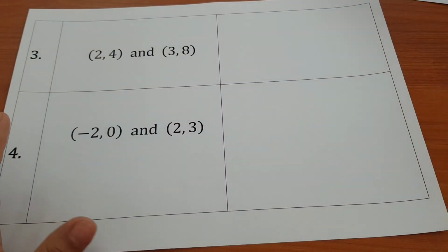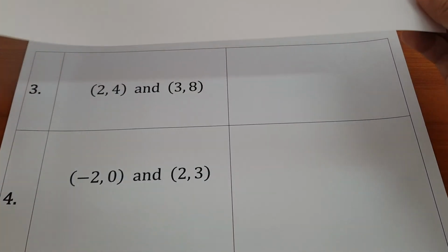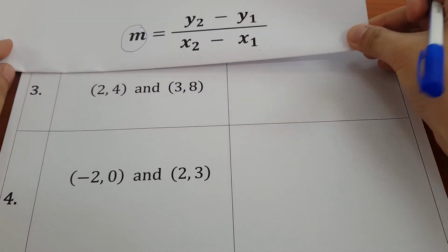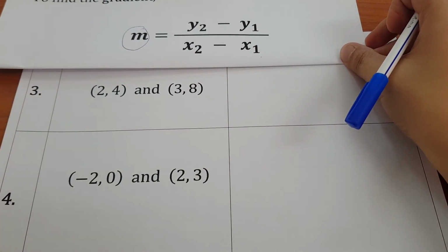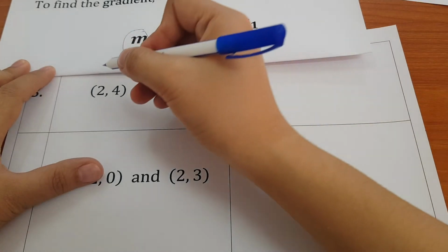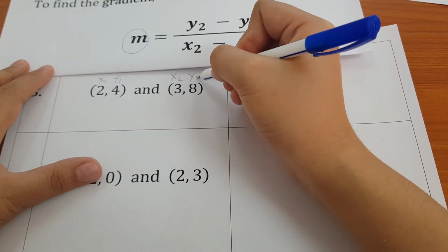Now, for question number 3, we have 2 points, so we simply apply the formula y2 minus y1 over x2 minus x1. This is your x1, y1, x2, y2.